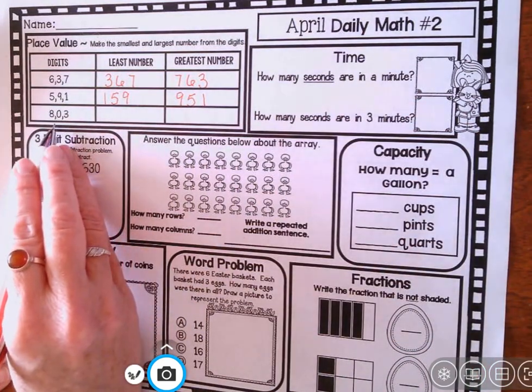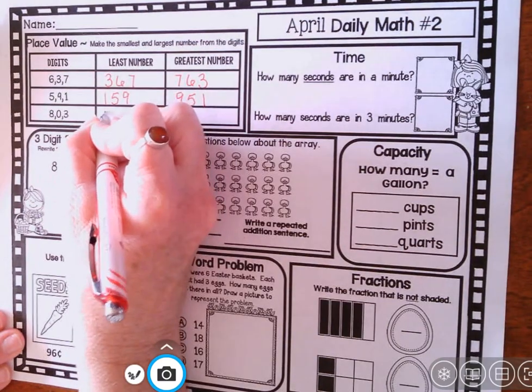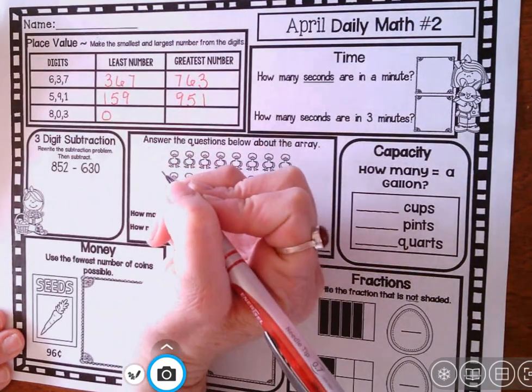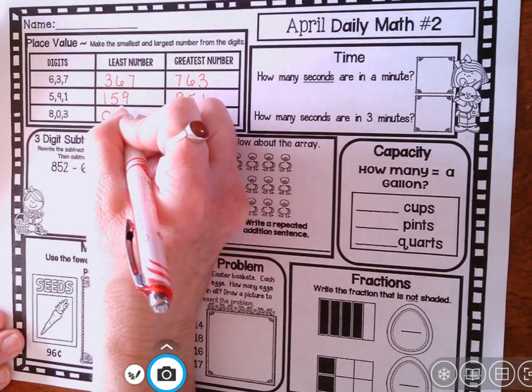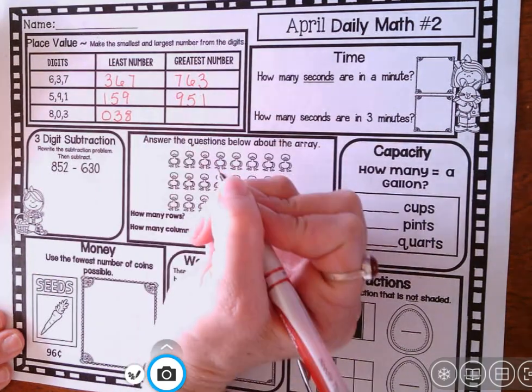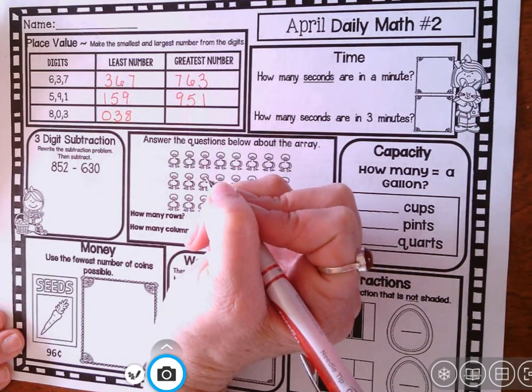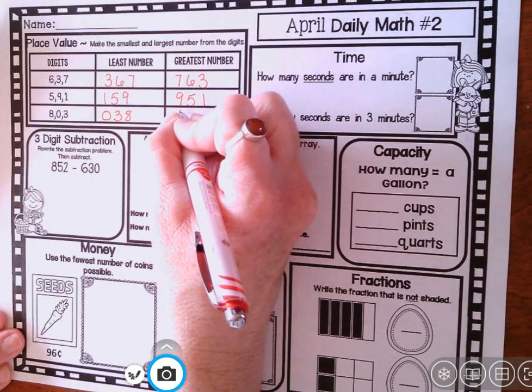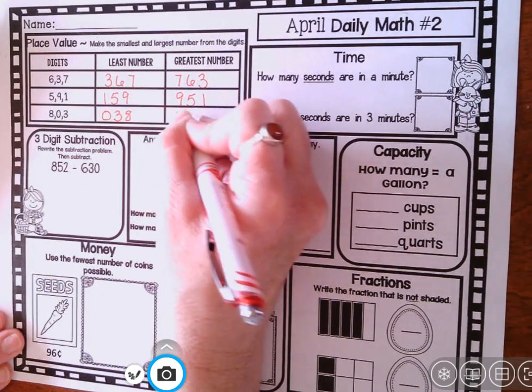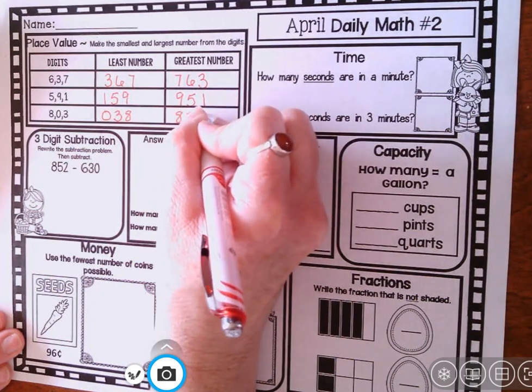This one has a 0 in it. So let's put the 0 in the 100 spot. And then we'll do 3 in the 10 spot and 8 in the 1 spot. So that makes it 038. And over here it's just going to be the total opposite, 830.